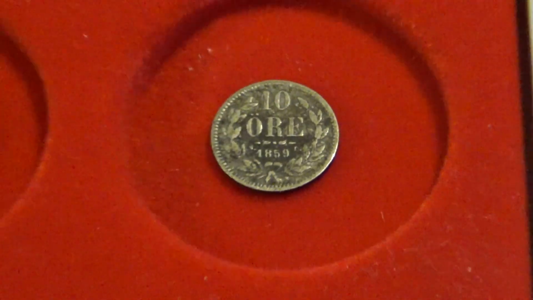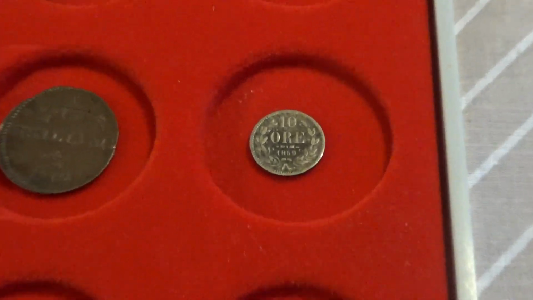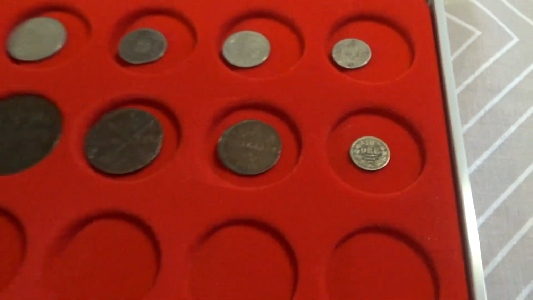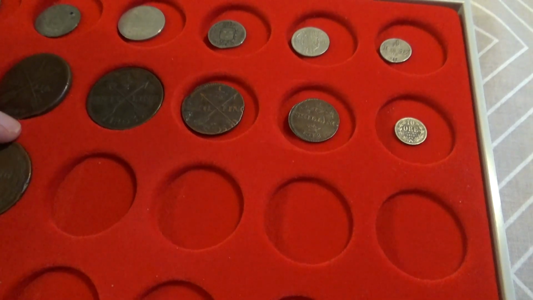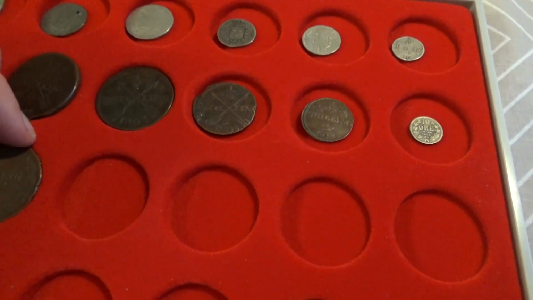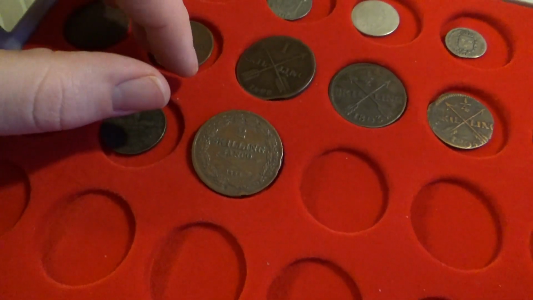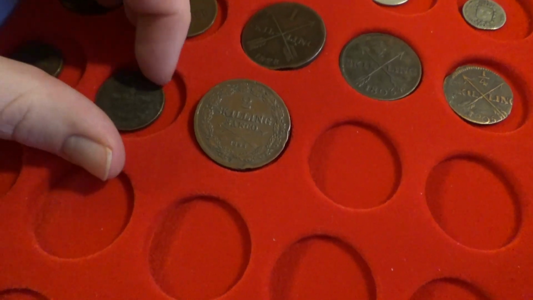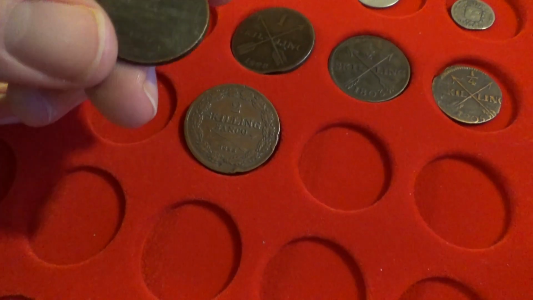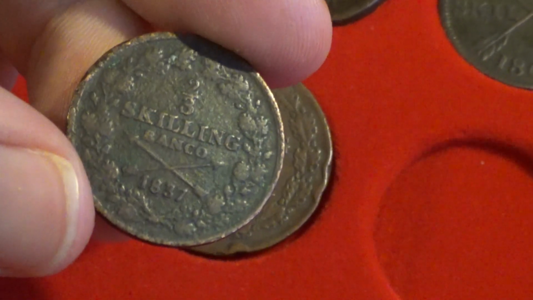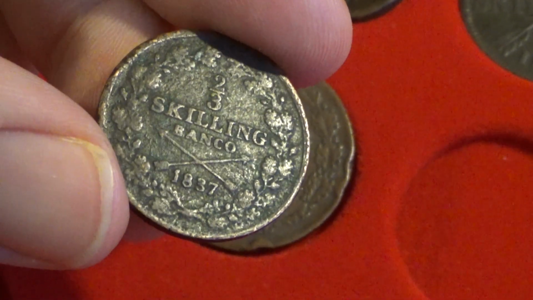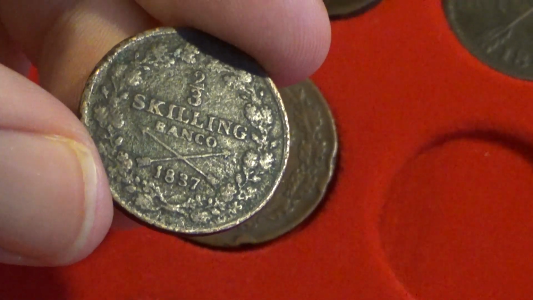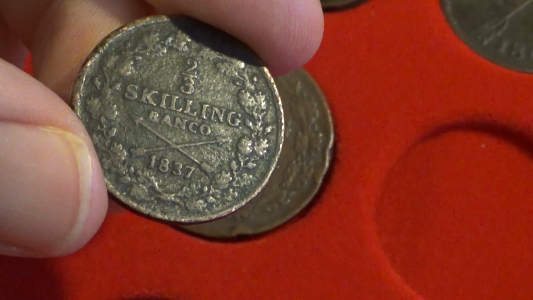And yeah, so they stopped doing that and introduced the ören instead, which the 10, 25 and 50 öre was small silver coins, and there were also 1, 2 and 5 öre, which was in copper or bronze. So there were even smaller non-silver coins. And like to complicate even more, the shilling Banco had weird subdivisions, like 2/3 of a shilling.